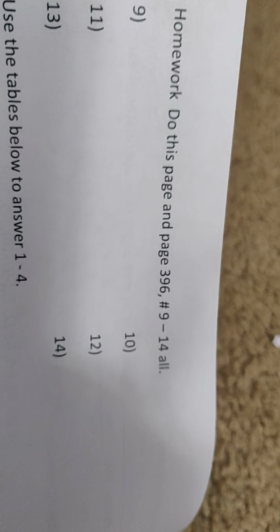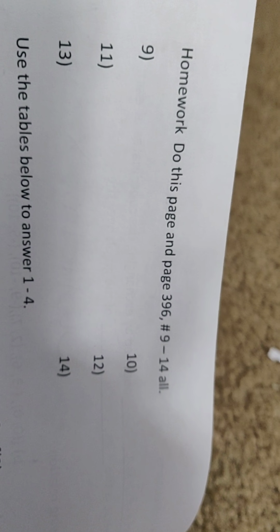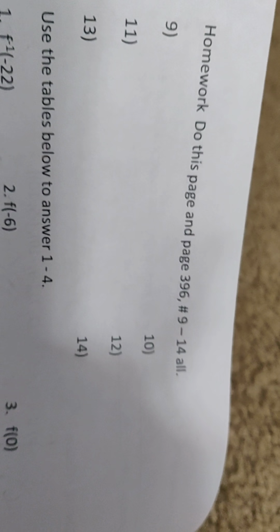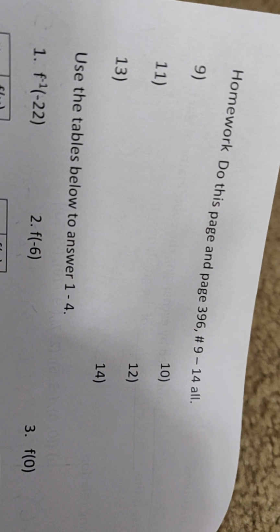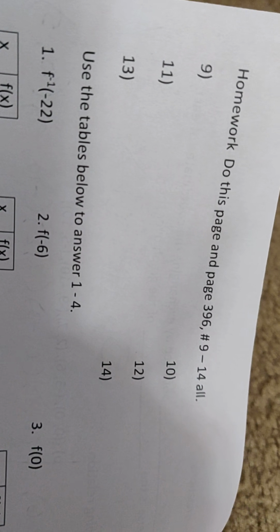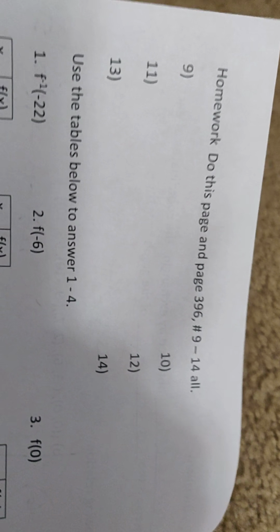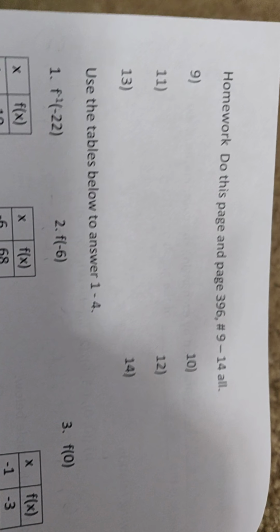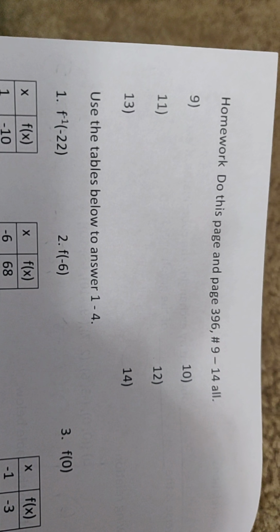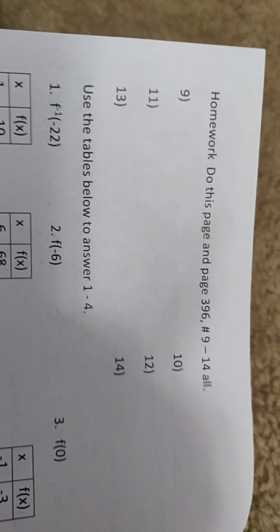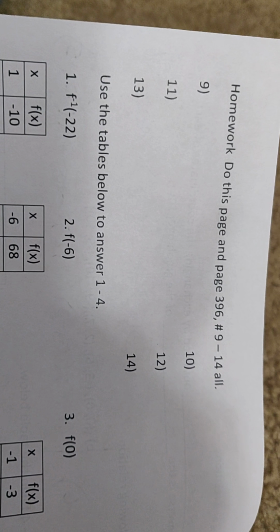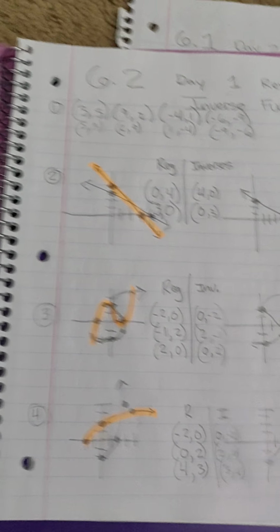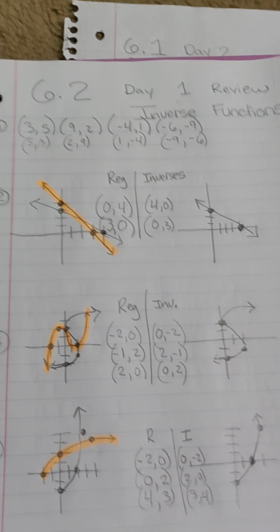Alright, so yes, this is the homework. If you don't have your book, email me and I will come up with something else for you. If you haven't done this yet, I can find a replacement assignment for you, or I can come up with some problems. But if you have it and you didn't turn it in, take a picture of it and send it to me. And that's where we're going to stop with 6.2 day 1.